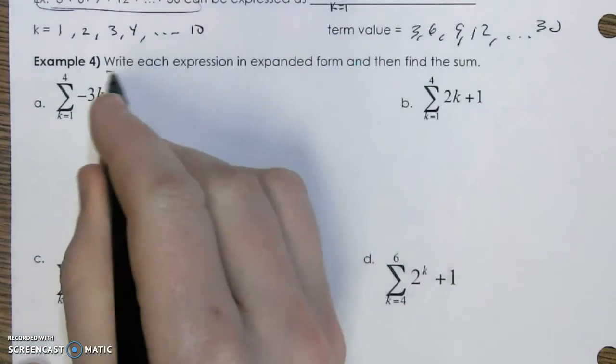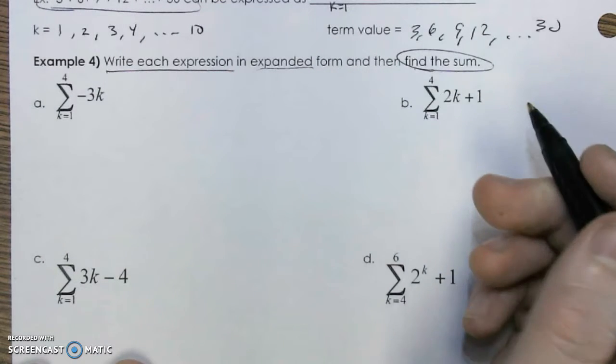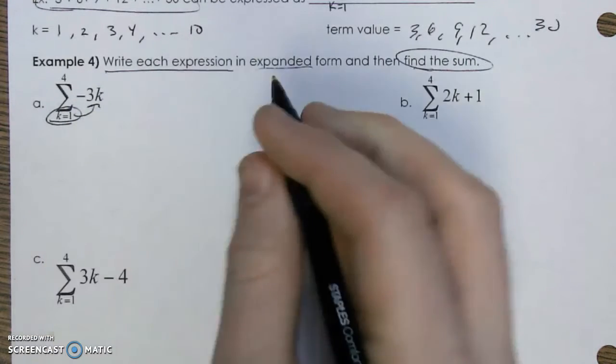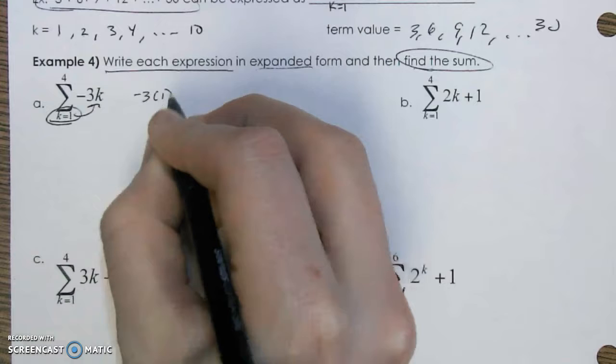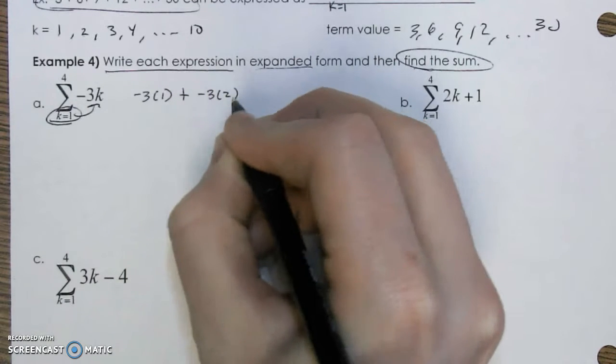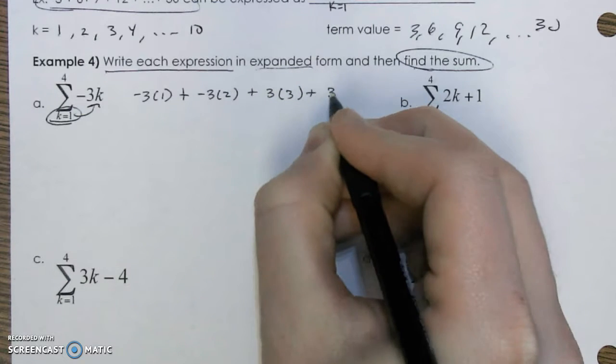Now we're going to use it in example 4. It says write each expression in expanded form and then find the sum. So they want us to start at 1, plug in 1 for our k, and then plug in 2 and 3 and 4.